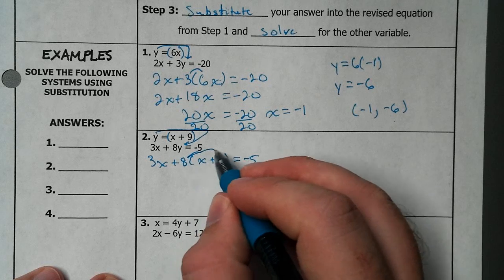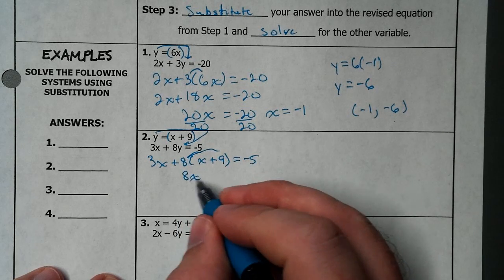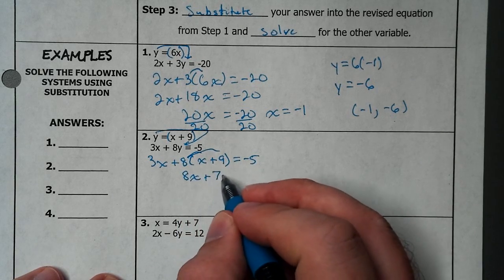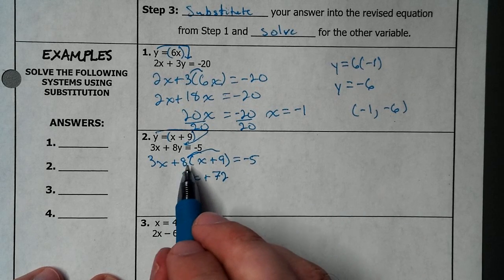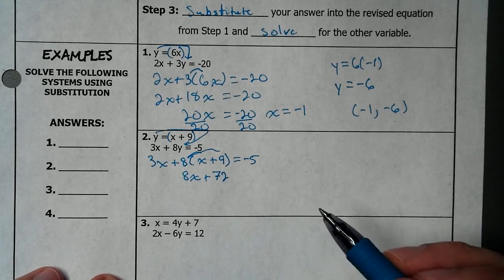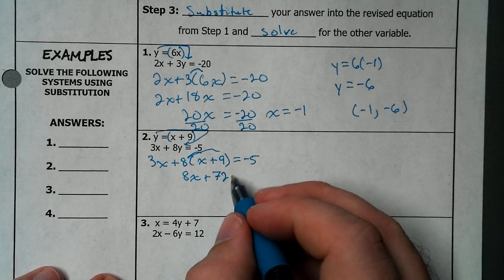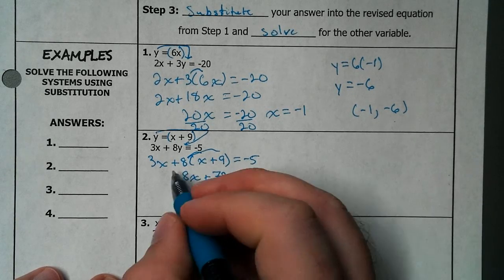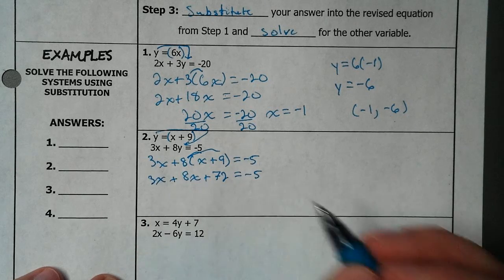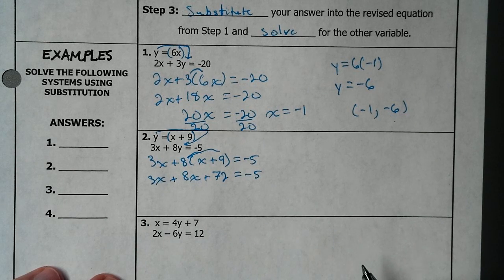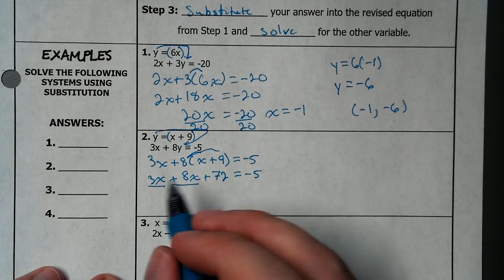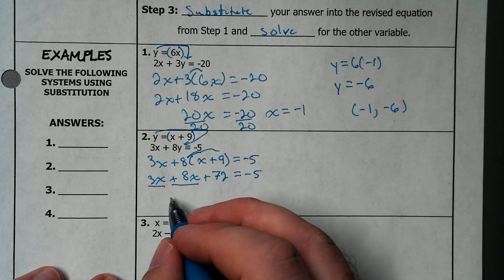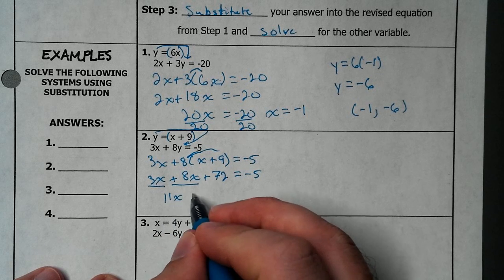So distribute. So that's 8x plus 72. Be careful with this. I see a lot of people, they remember to multiply 8 times x, but they forget to multiply 8 times the other number. Bring everything else down. And now we're going to combine like terms. I do have like terms. I've got a 3x and a plus 8. 3 plus 8 is going to be 11x.